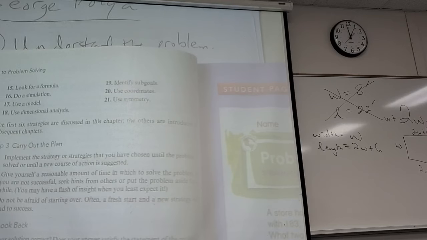Look for a formula, do a simulation. A lot of these are very repetitive. Then you start to get, use a model. That's basically what that is. That's a model. Dimensional analysis. What the hell is that?